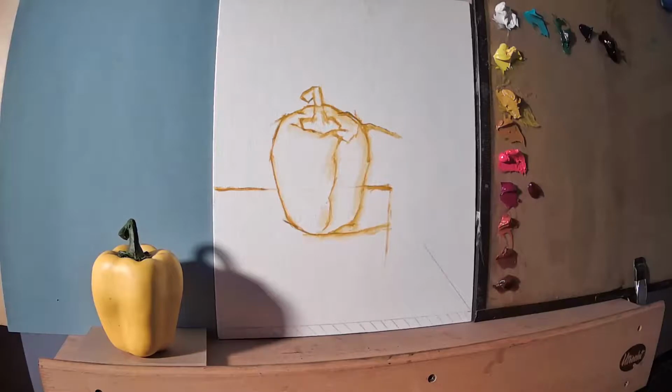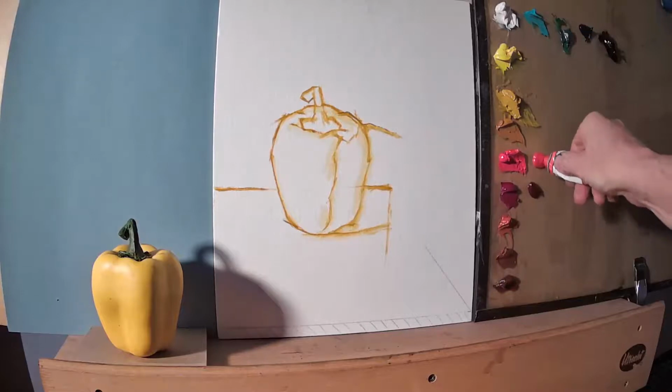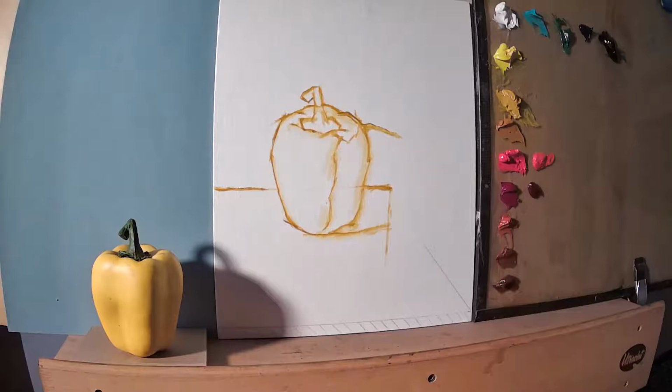If you want a more intense red, something that'll allow you to get a more intense orange, you might try something like cadmium red light. It doesn't look that different on the screen from the cadmium red medium, but that's a color you can get a very intense orange with. This palette is something you can play with and expand however you want.